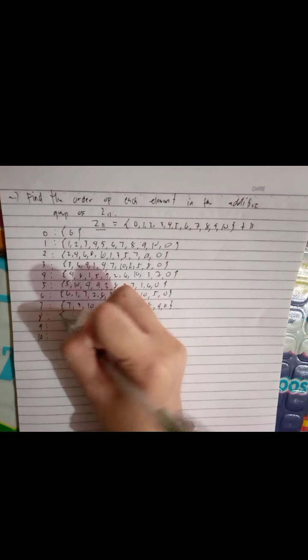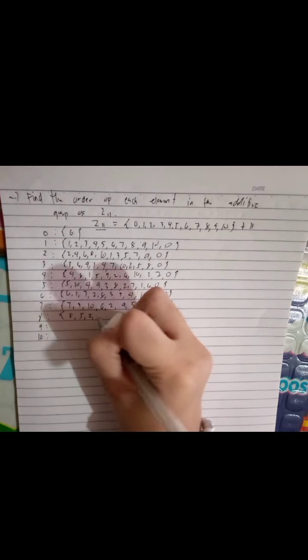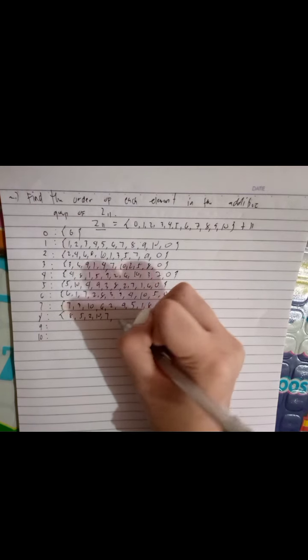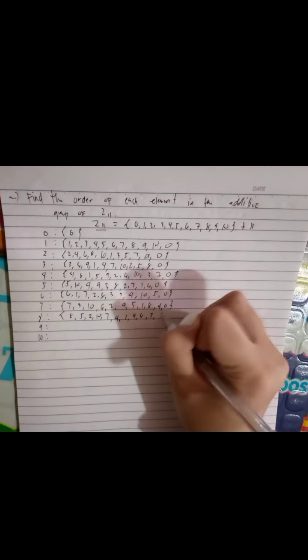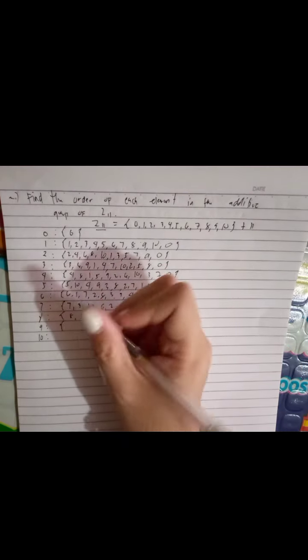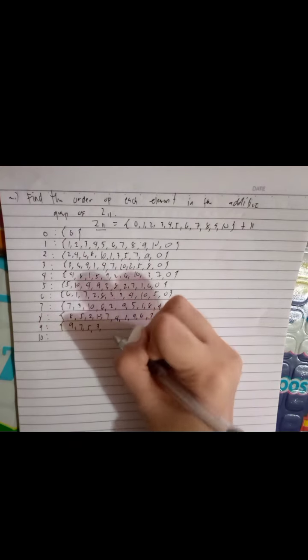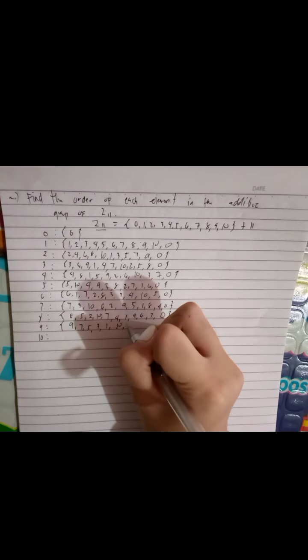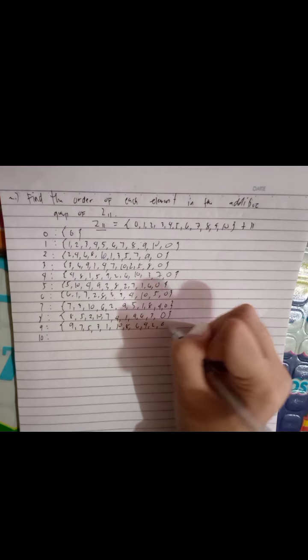Next, sa element naman ng 8, we have 8, 5, 2, 10, 7, 4, 1, 9, 6, 3, and 0. Sa element naman ng 9, we have 9, 7, 5, 3, 1, 10, 8, 6, 4, 2, and 0.